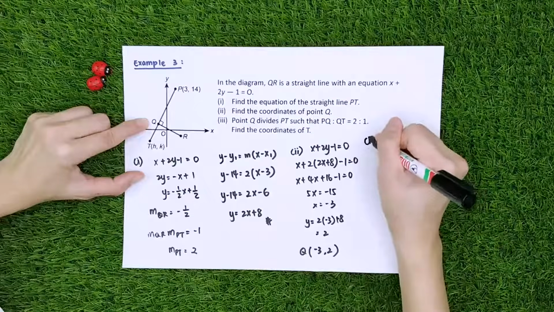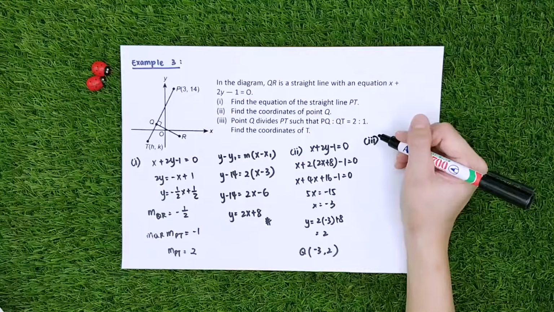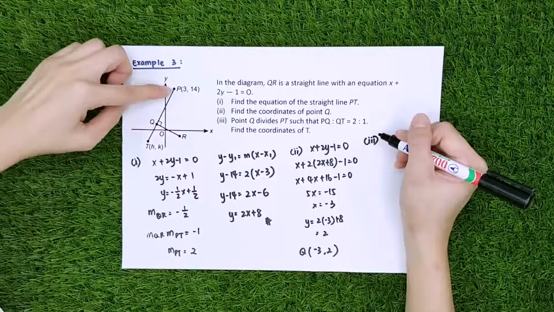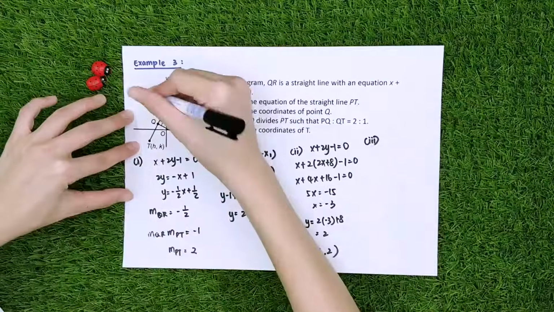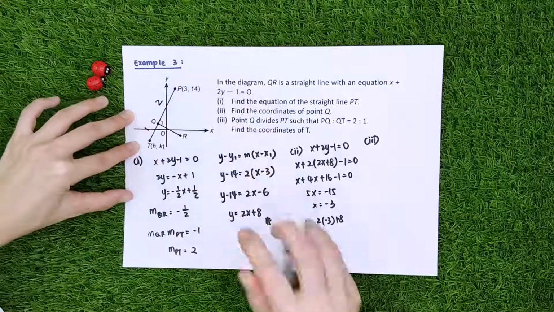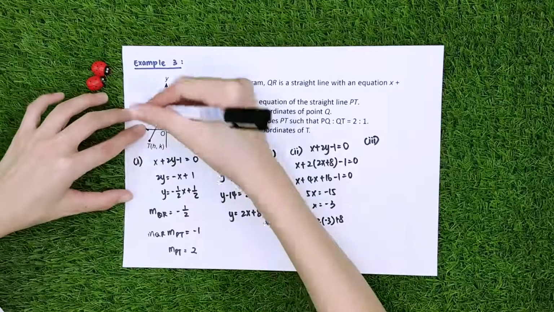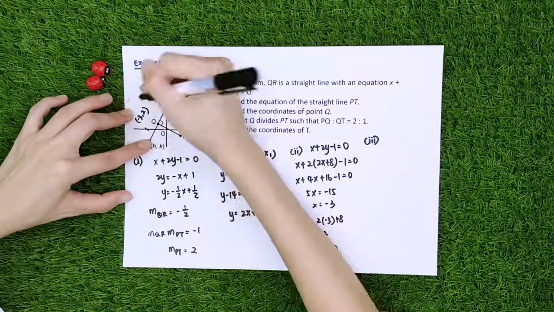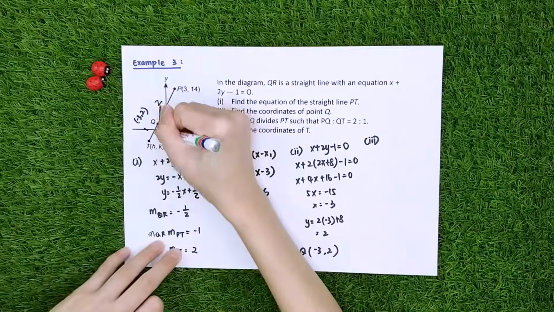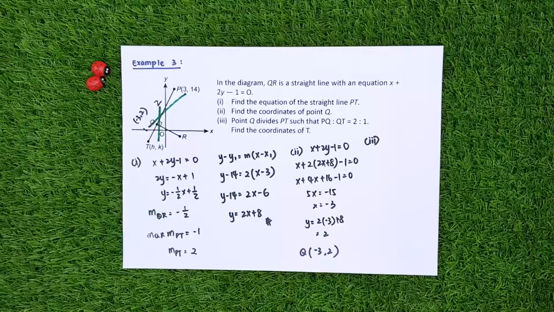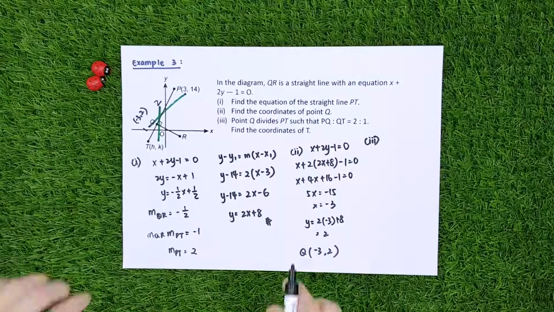Then I can go to part 3. The point Q divides PT such that PQ to QT is in the ratio of 2 to 1. So I can write 2 here and 1 here. I have my coordinate Q, which is (-3, 2). So I will do the crossing. Then I will use the formula of the division of a line segment.